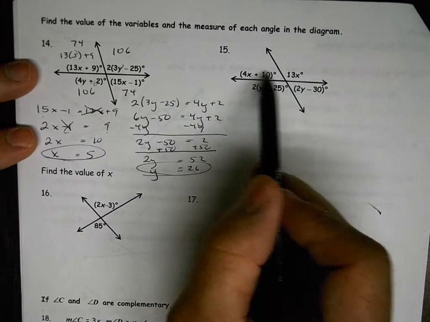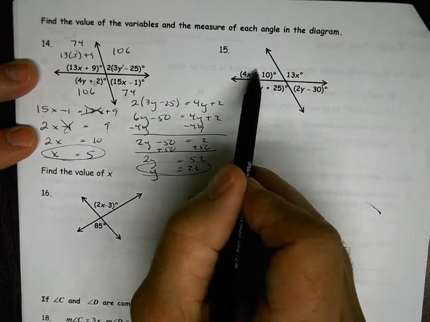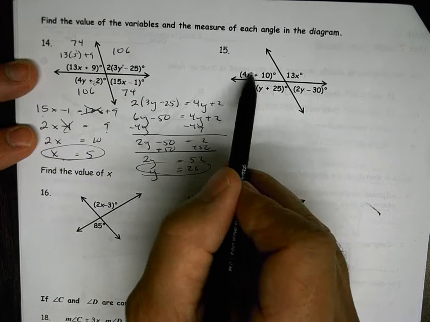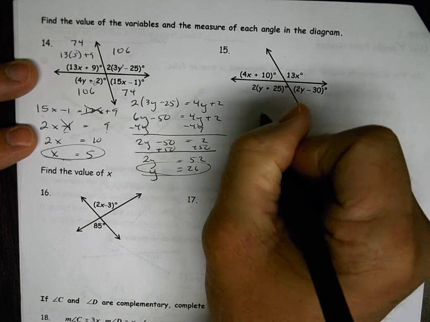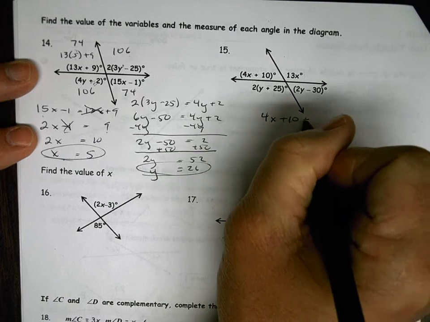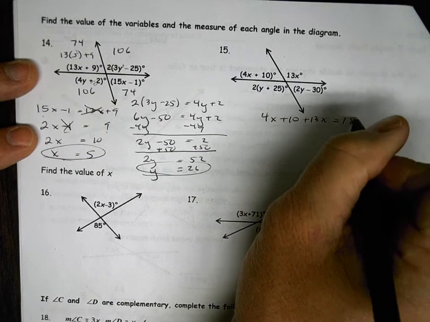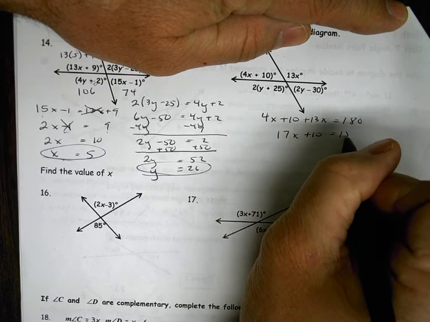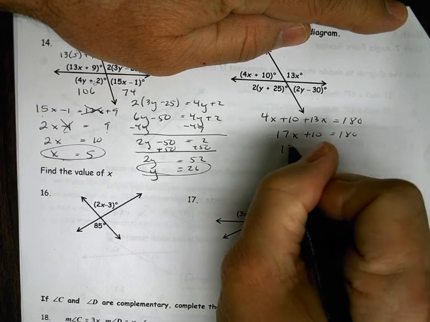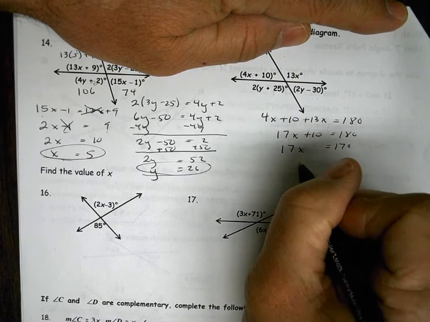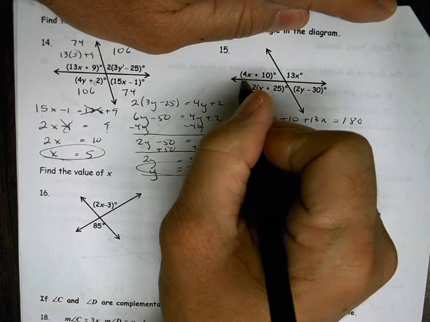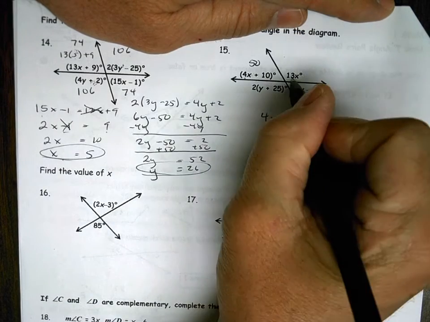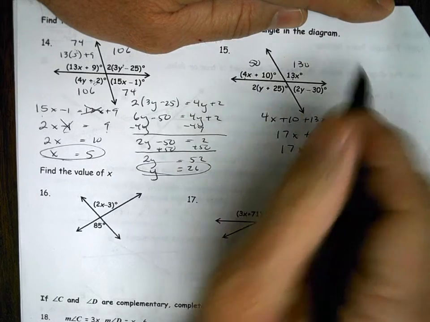Well, this time you'll notice the x's are right here. So instead of setting vertical angles equal to each other and ending up with x and y's in the same, this time I'm going to add these two together and set it equal to 180 because they're supplementary. Which means 17x plus 10 equals 180. Subtract 10 from both sides, I get 17x equals 170, which means x equals 10. So 4 times 10 plus 10 is 50 degrees. 13 times 10 is 130, and you can see that those two are supplementary.